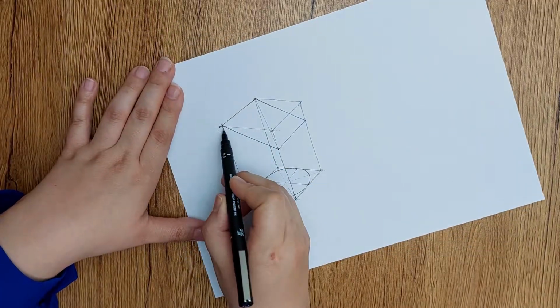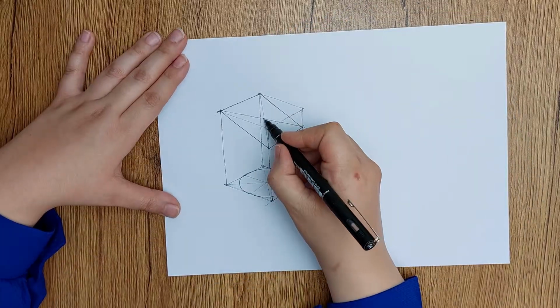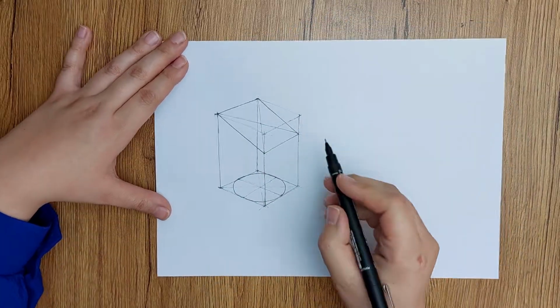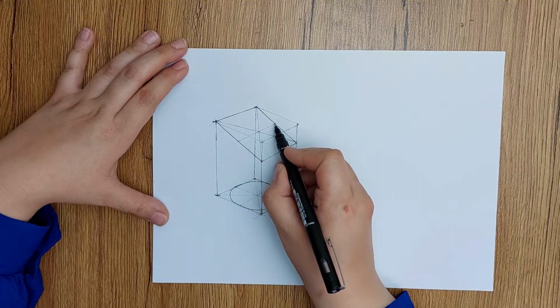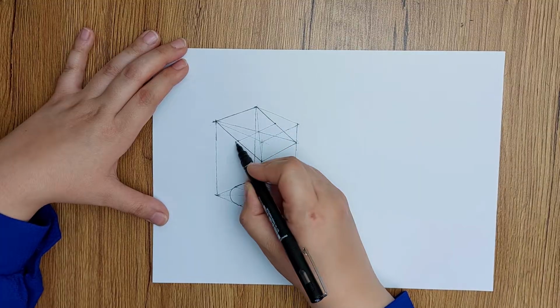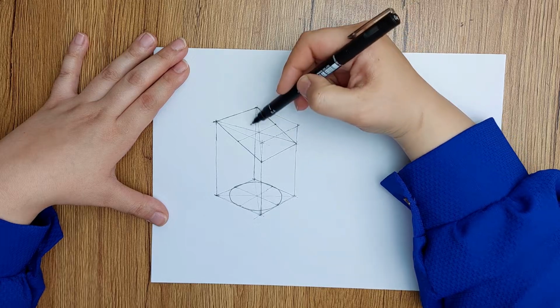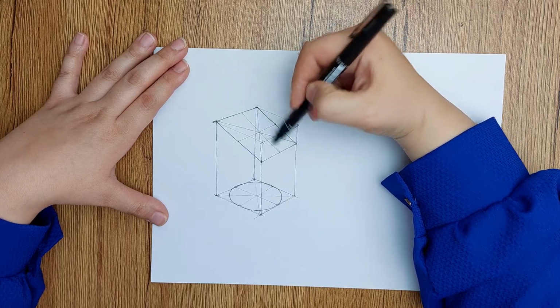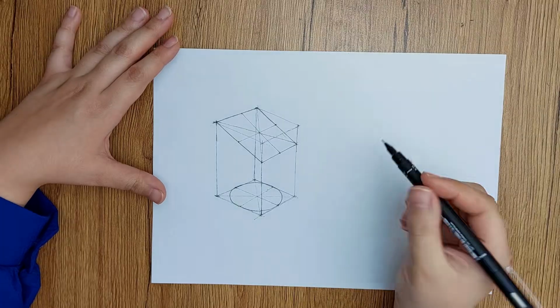Same method, we draw the diagonals of this rectangle, I find the midpoint. Now parallel to this line, I find the midpoints of these 2 sides. Parallel to this oblique line, I find the midpoints of these 2 sides.